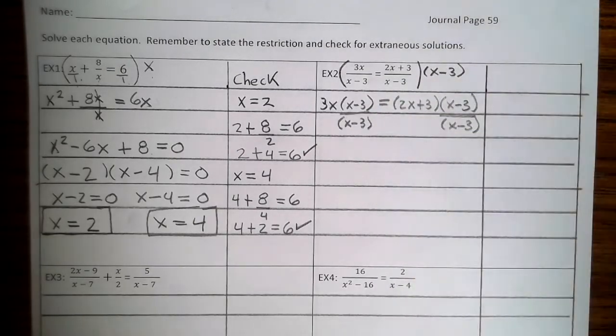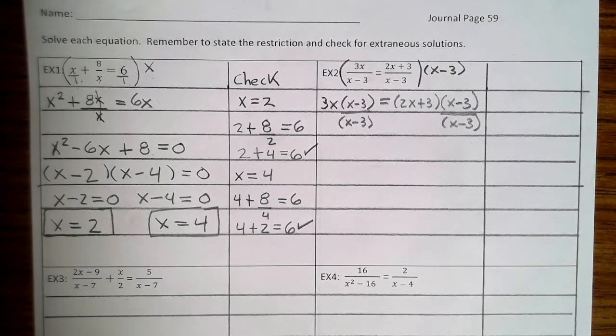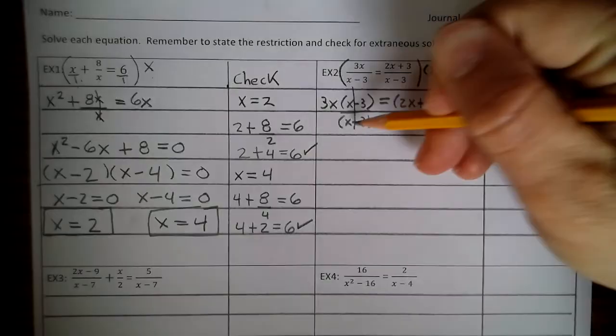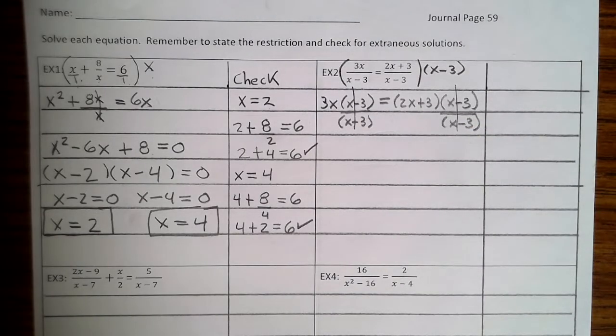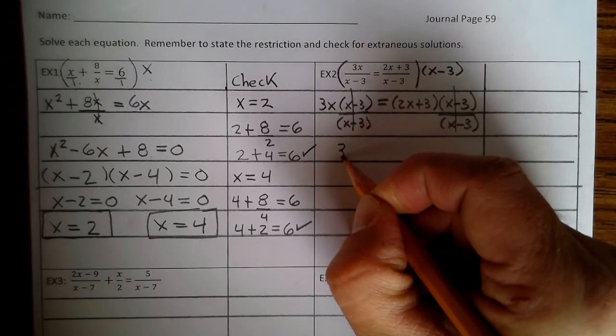Okay, well, anything divided by itself is 1, so that's 1, that's 1. So you're left with 3x equals 2x plus 3.